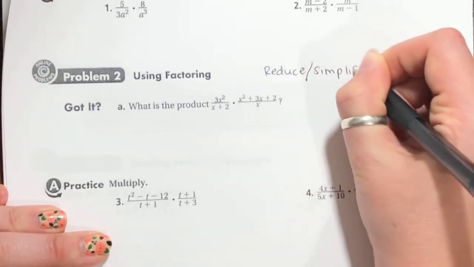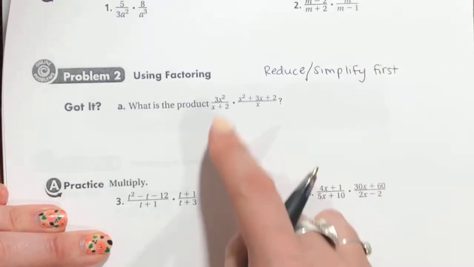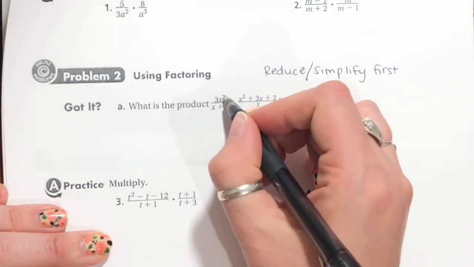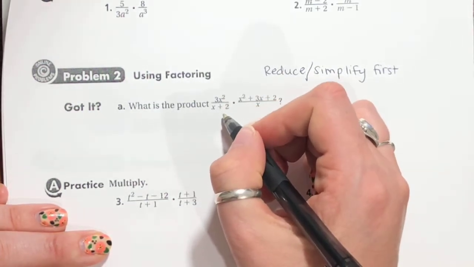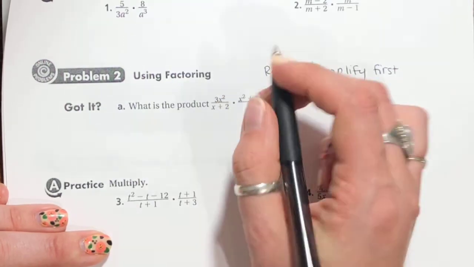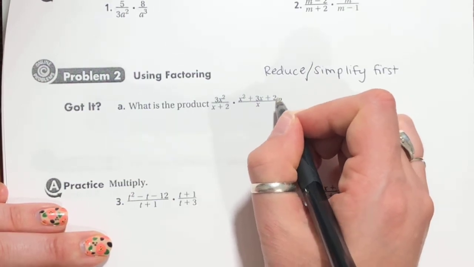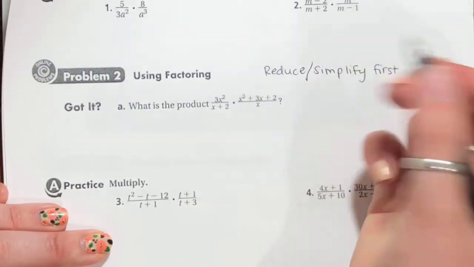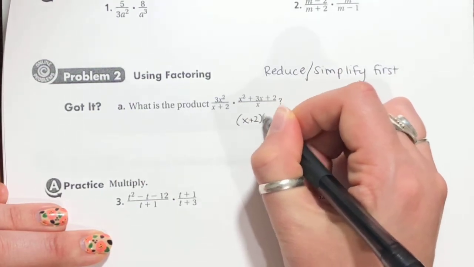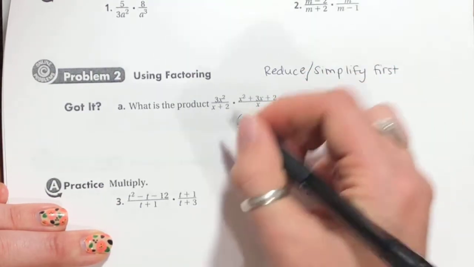This is where it's going to be really similar to the last lesson, where we want to factor all of the parts and see if anything can cancel. So we have a 3x squared over an x plus 2. On this one, we can't really simplify any of these, so I'm just going to leave it, but let's look at this trinomial. If I think what multiplies to be 2 but adds to be 3, we would get 2 and 1. So I can factor this to be x plus 2, x plus 1, and then we have that x still on the denominator.